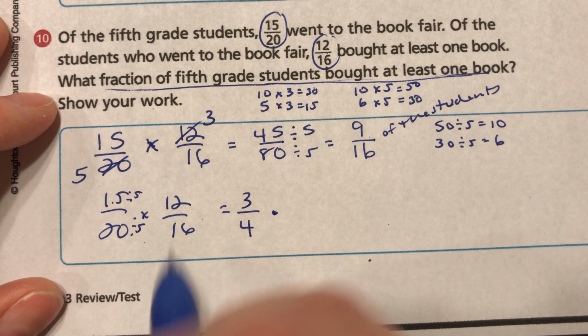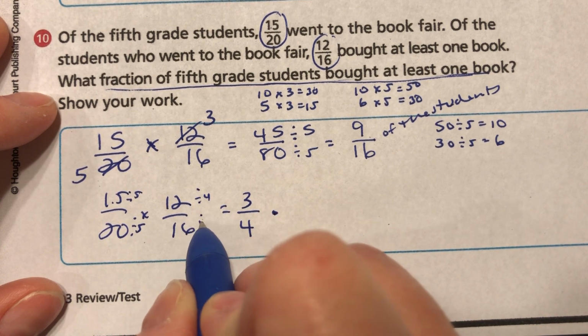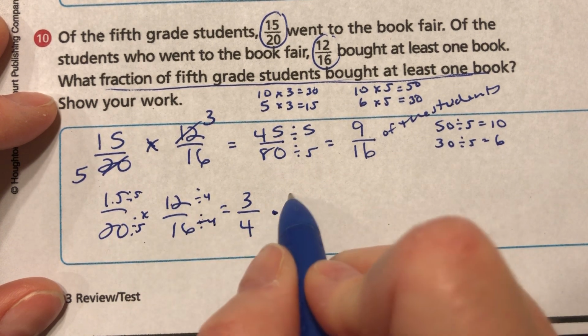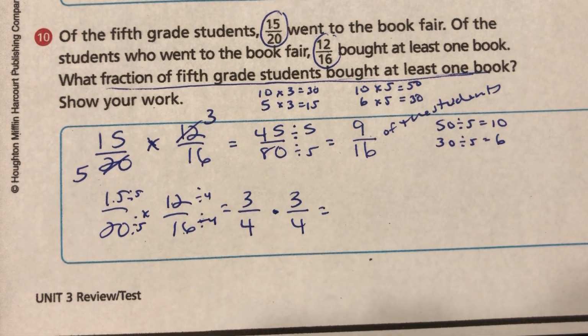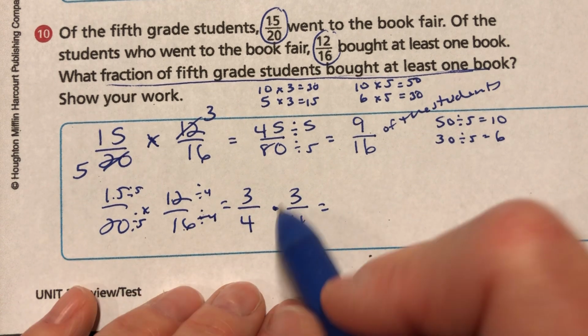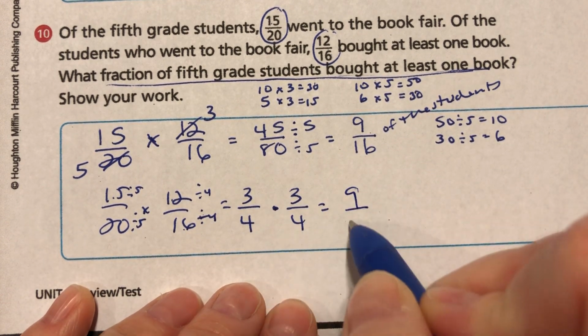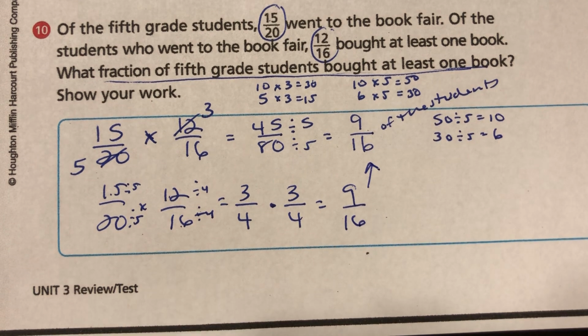And for 12 and 16, 4 goes into both of those, so divide by 4, divide by 4. 12 divided by 4 is 3, 16 divided by 4 is 4. And now I have 3/4 times 3/4. And 3/4 times 3/4, 3 times 3 is 9, and 4 times 4 is 16. And that's what we just got there.